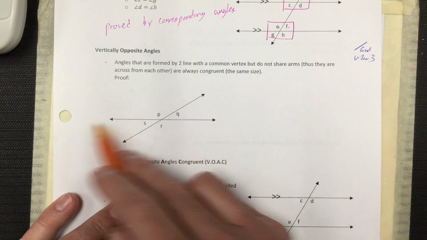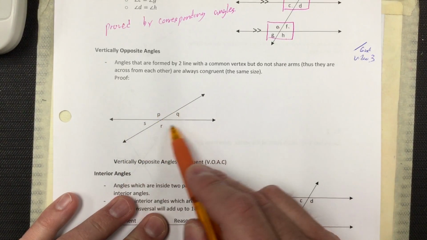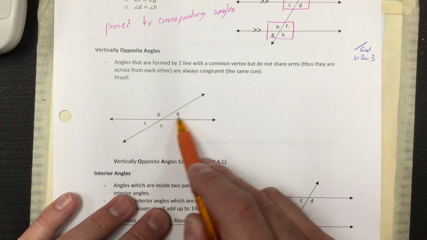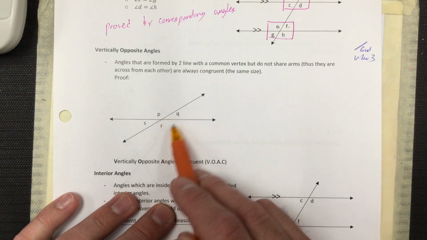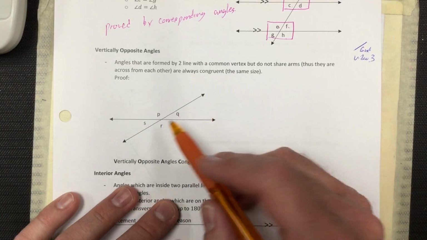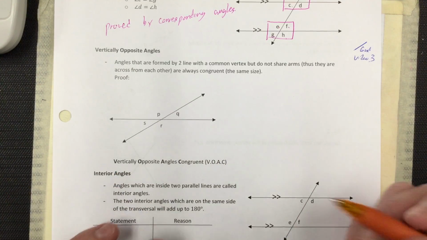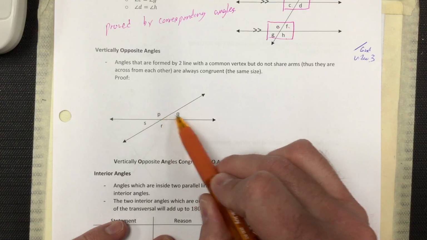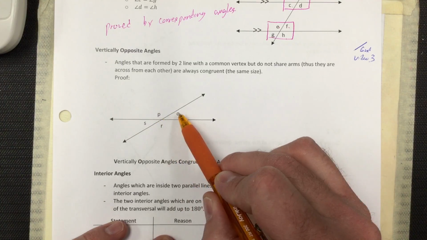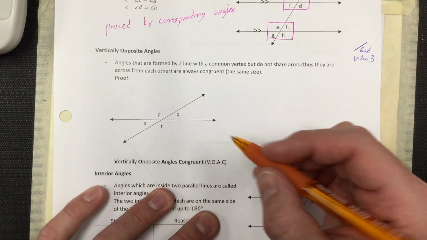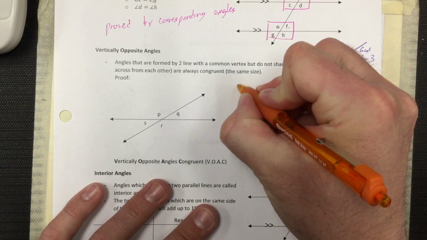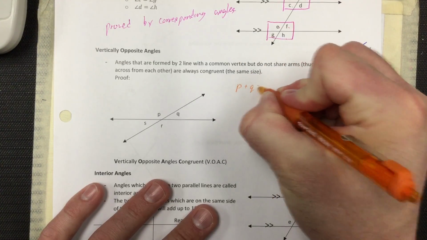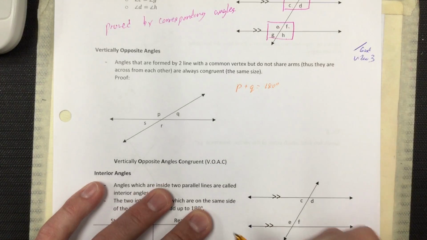Now we have two straight lines here, and we have four angles that are formed by these two lines: P, Q, R, and S. What we can know for sure is that if we have a straight line, the two angles that make up that straight line are equal to 180 degrees. So we know that P plus Q has to be equal to 180 degrees.